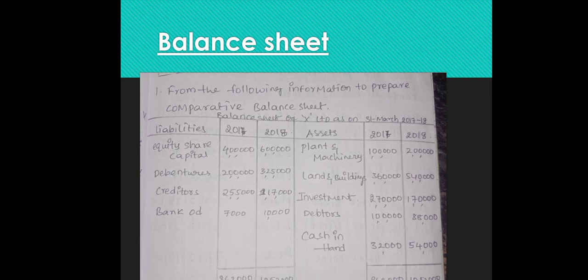That is the liabilities column, the assets column, and 2017 and 2018, so the base year and current year. The liabilities are equity share capital, 4 lakhs for the base year and 6 lakhs for the current year. Debentures, 2 lakhs and 3 lakh 25,000 for the current year. Creditors are 2,55,000 for the base year and 1,17,000 for the current year. Like that the liabilities are given.